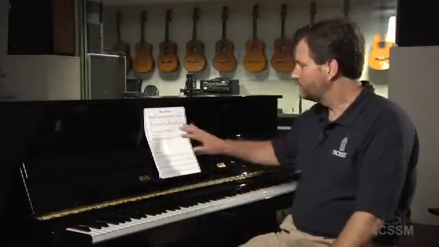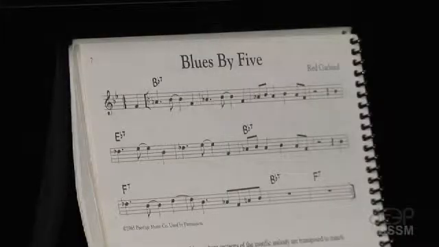Instead of having all the notes spelled out for you on the page, basically what you're going to see is what we have here on the piano, and that is a copy of the melody and some chord changes that are written over the melody, and then you, as a performer, get to decide how you want to interpret those. So it gives you a little more artistic license and freedom to do with it what you will.